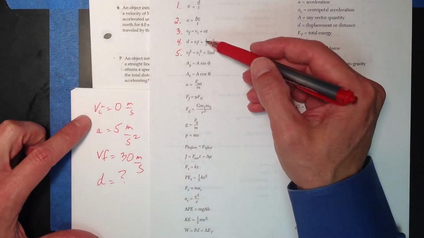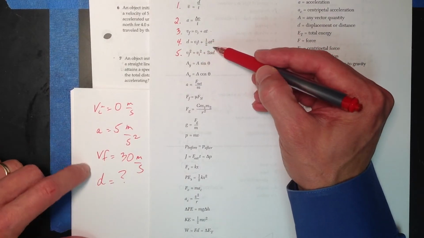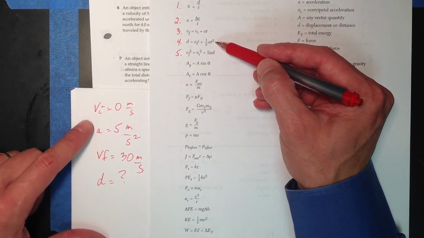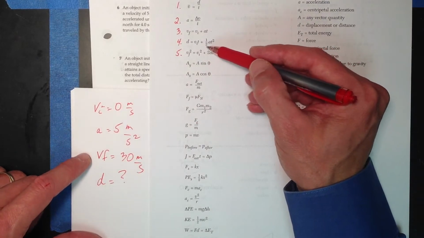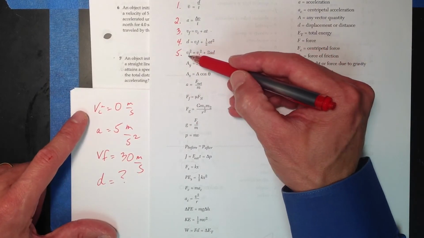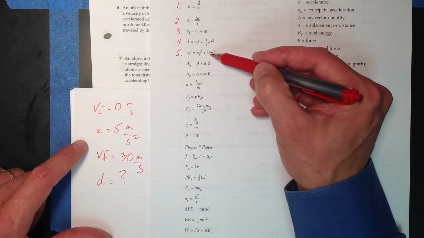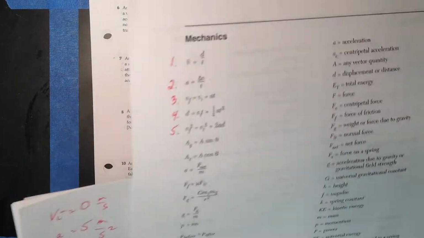So, I have VI, so this here, I'm trying to find D. This has D, but it doesn't have time, and we don't have time, so I can't use 4. By looking around, you should settle on this is the one here, because I have VF, I have VI, I have acceleration, I don't have D. Let's do this.